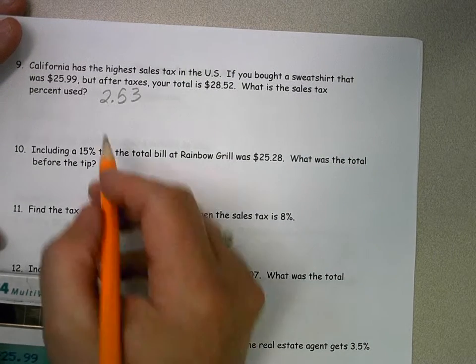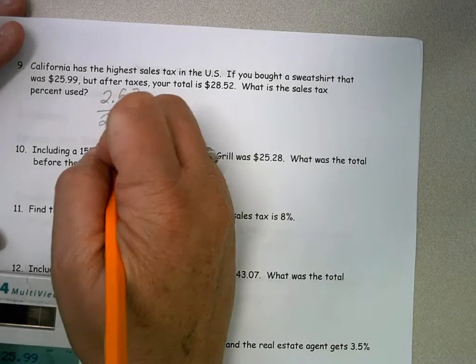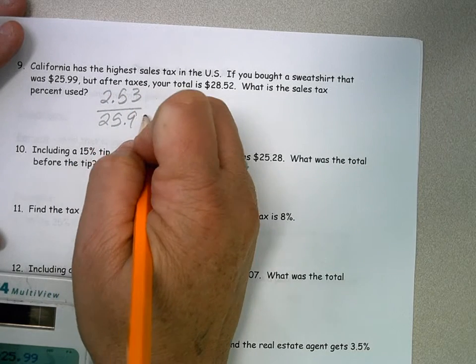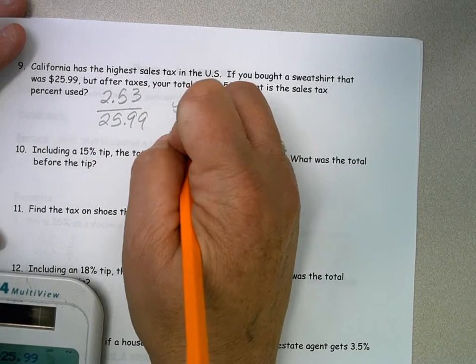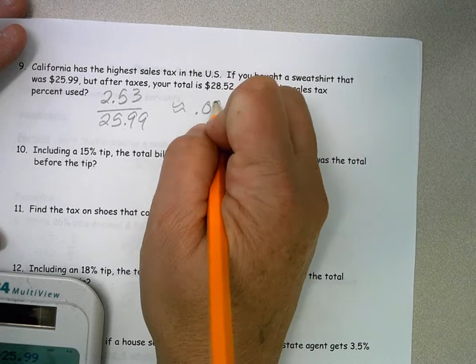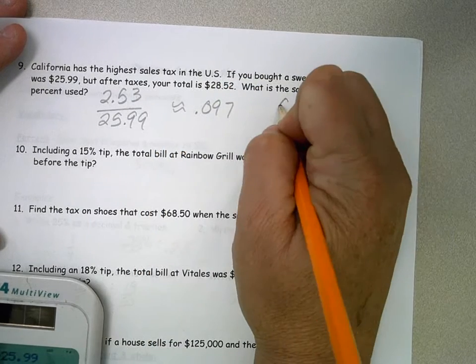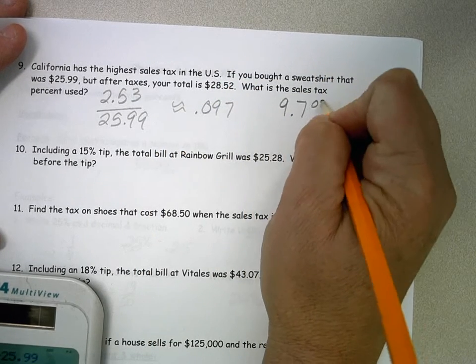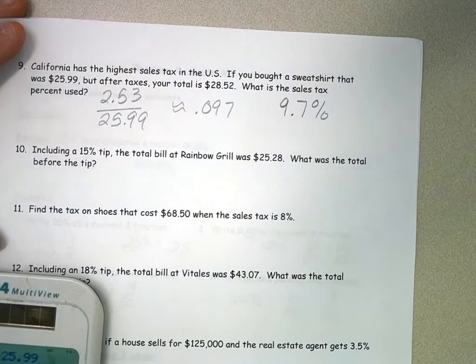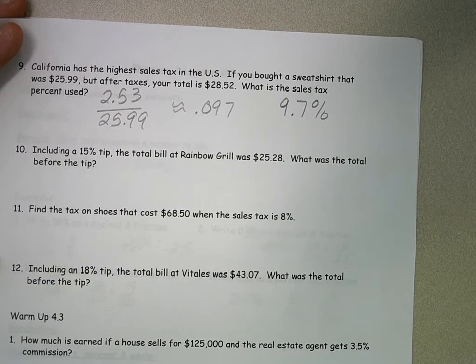And if you divide that by $25.99, you end up with 0.097. So I would say your sales tax is 9.7%.